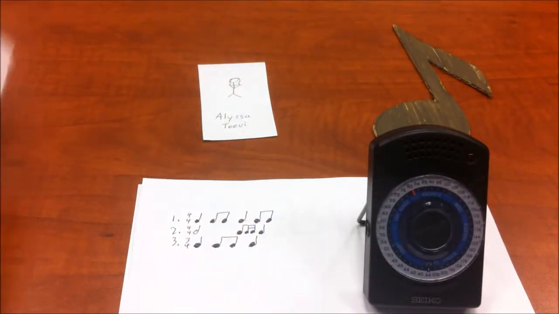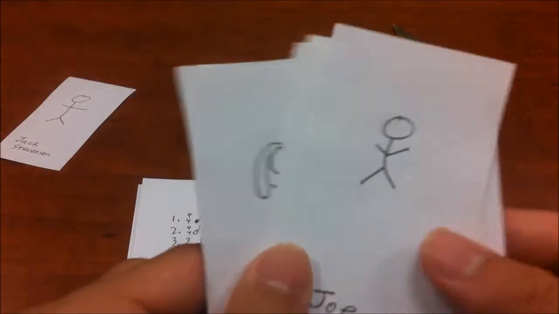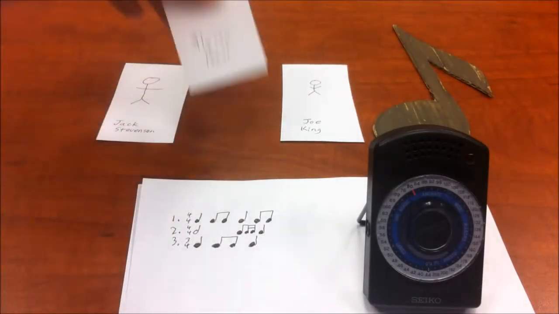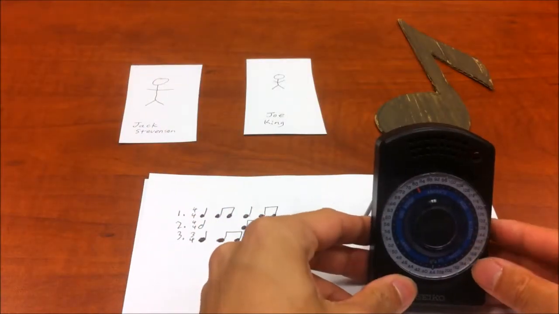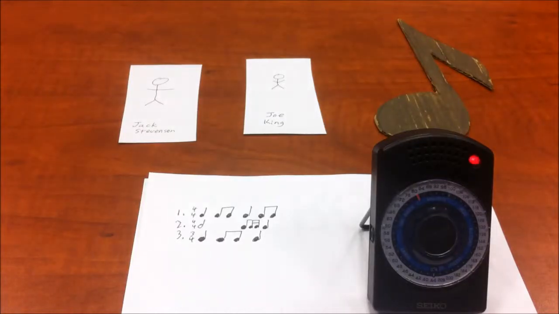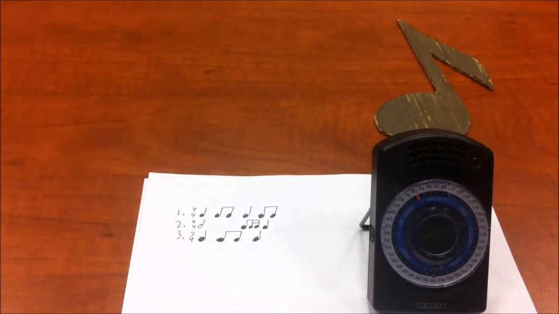Let's get some new people into the game. Let's put Jack, you, Joe. So here we have new people in the game. I'll start out with the triple meter in a slow tempo, play it for a few beats, and just tell them to start, and they do something like this. So yeah, you guys just failed, and Egg wins.